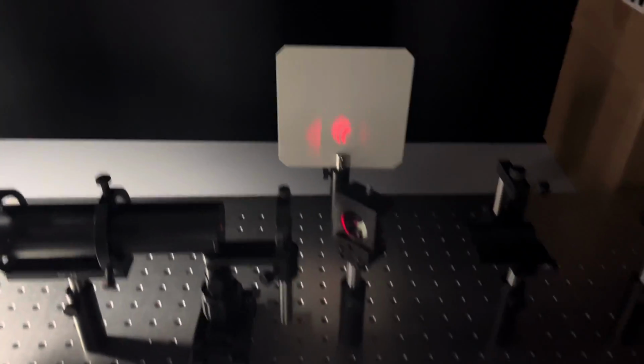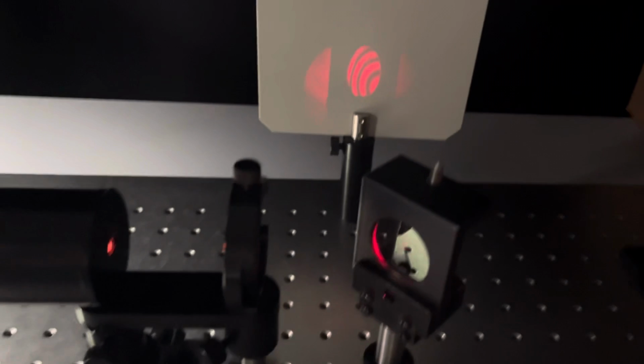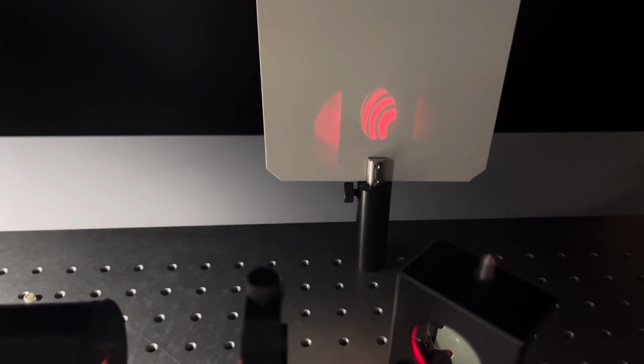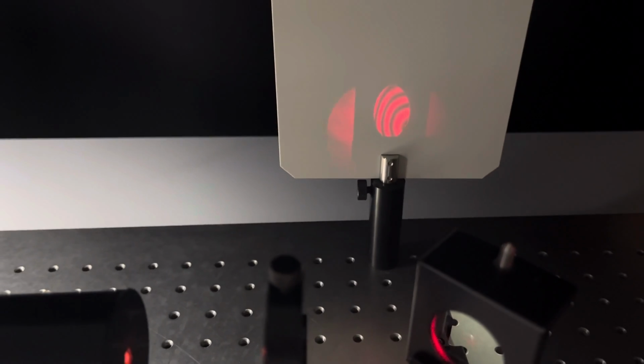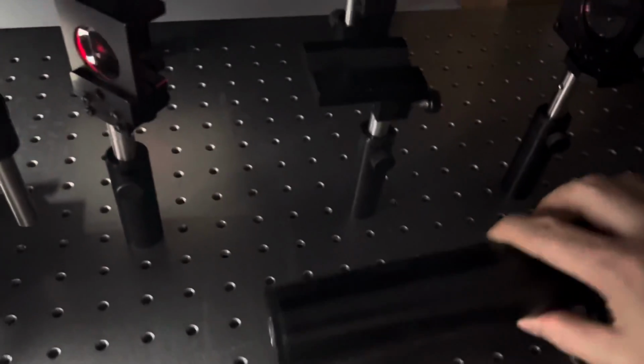Now, when you put a beam expander, which is this one, you should see such rings, okay? This is constructive and destructive interference. Don't try to put it in the center because it's a bit impossible unless you put the A tube chamber.